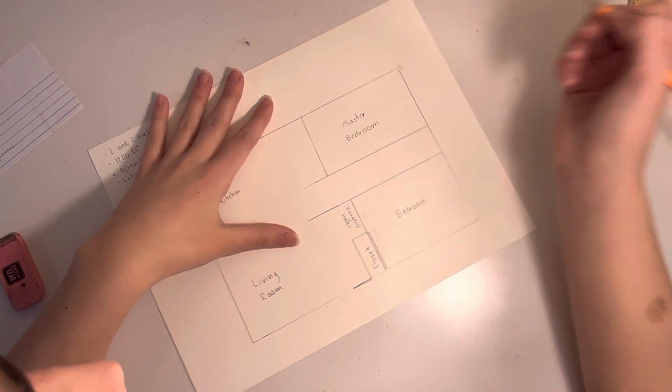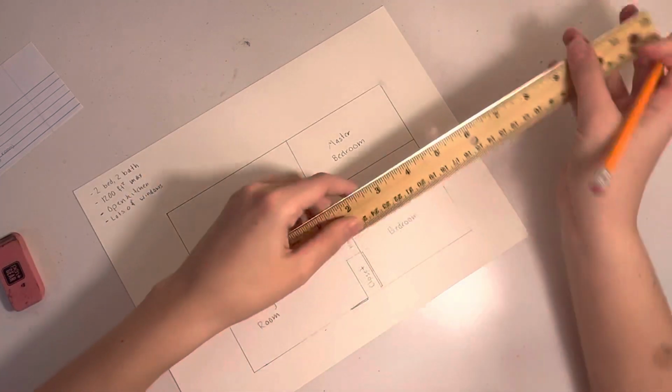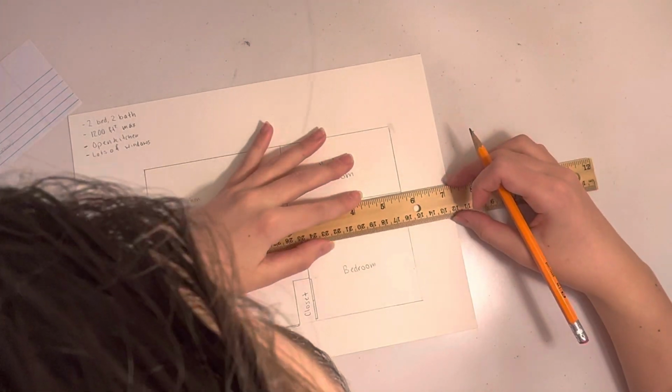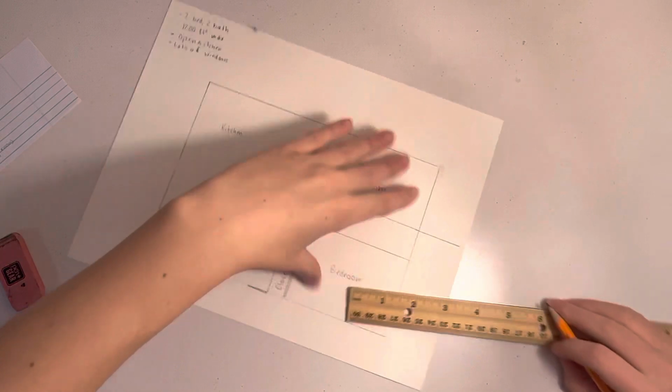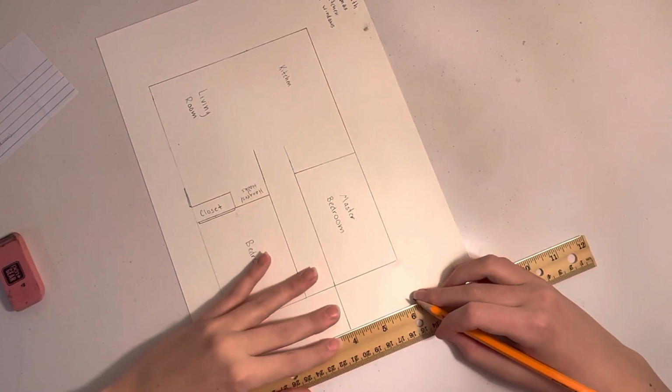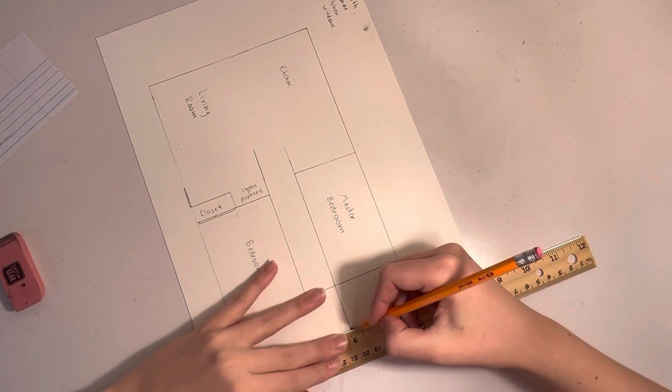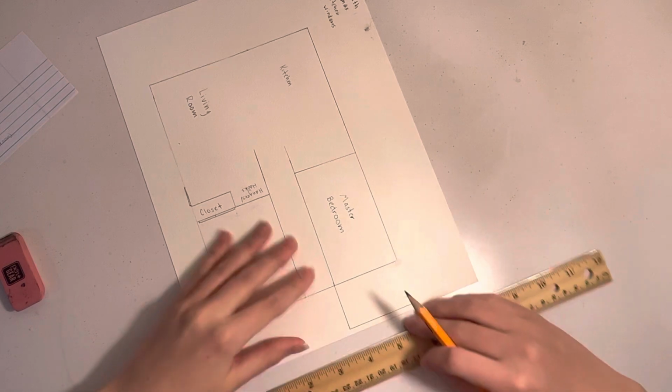And since it's a master bedroom, we're gonna add an area over here. And this is going to be a closet and a bathroom.